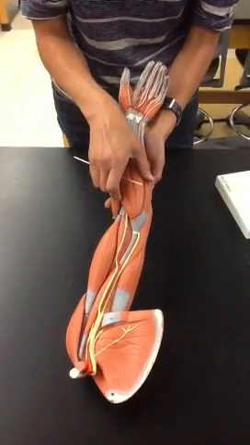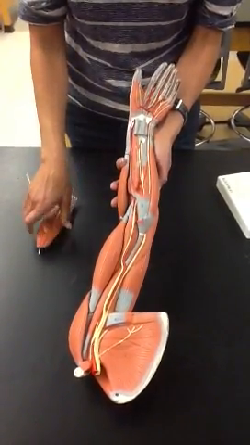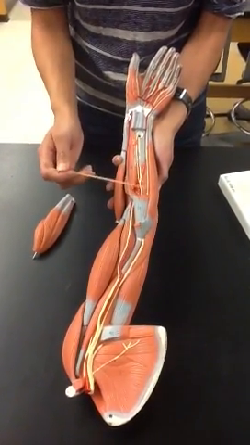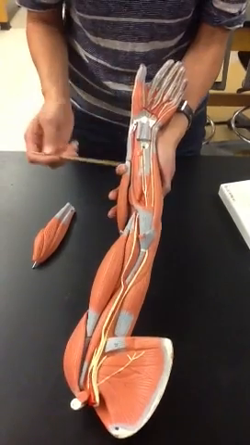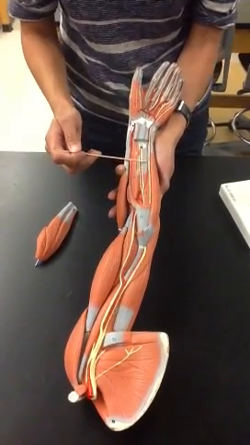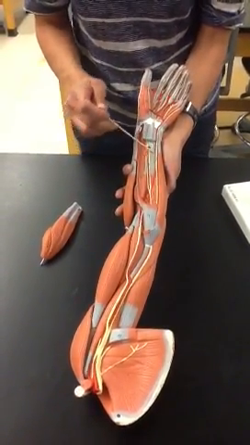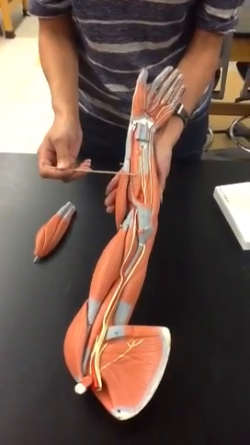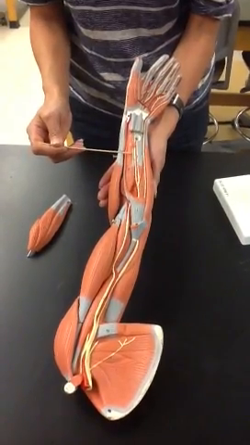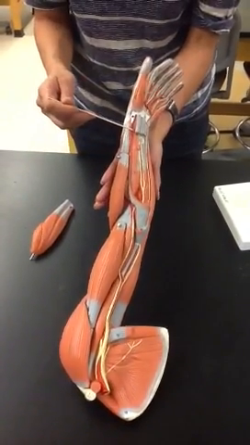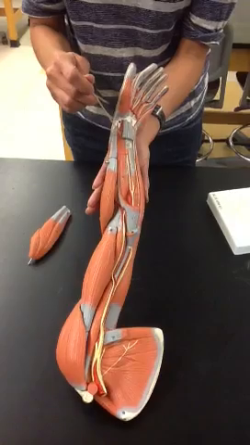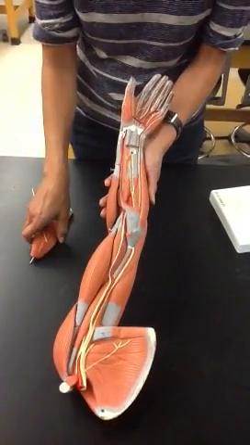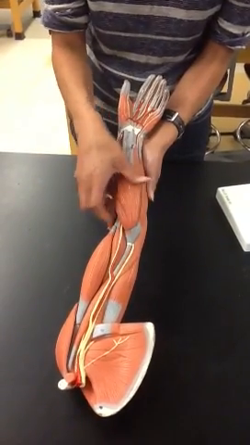Okay, if we take off this piece, we can see the deeper muscles underneath. So we can see our flexor digitorum profundus, and this one happens to have the hole in it. Flexor digitorum profundus is going to flex digits 2 through 5, the distal phalanx. Then on the thumb side, we're going to have our flexor pollicis longus. And then we have a little tiny muscle here, very, very deep. This is our pronator quadratus. Okay. So those are all the muscles of the anterior forearm.